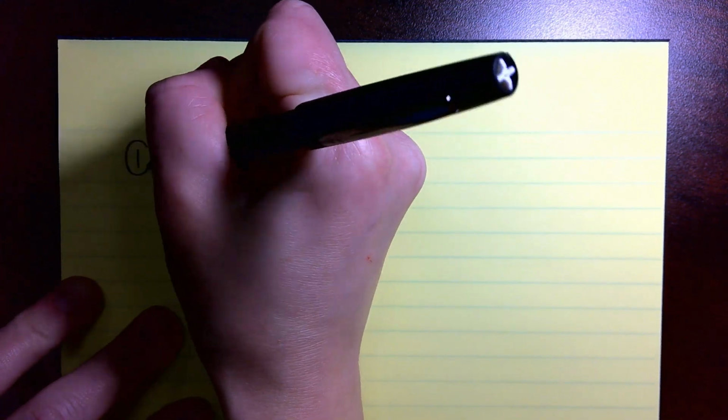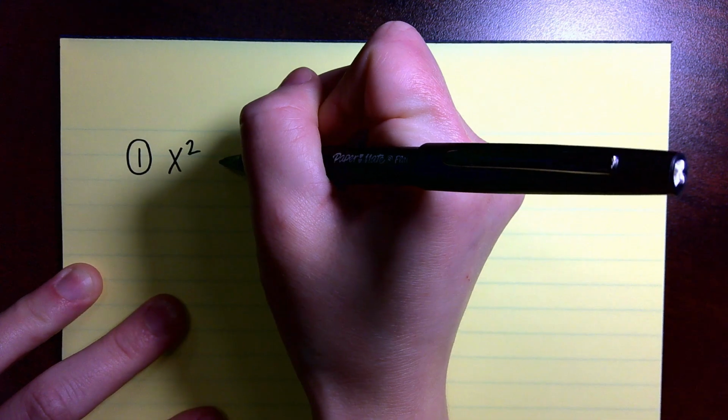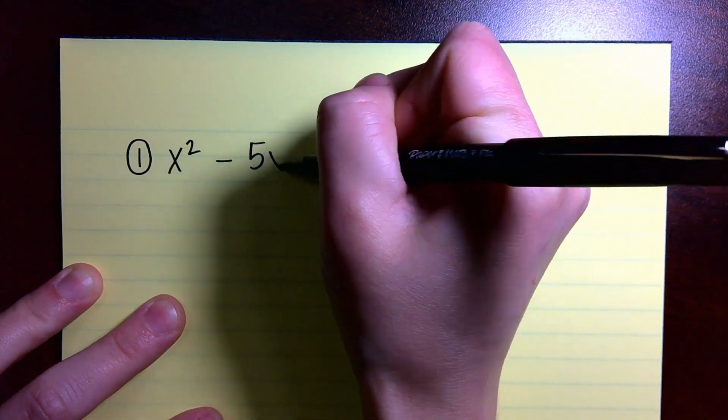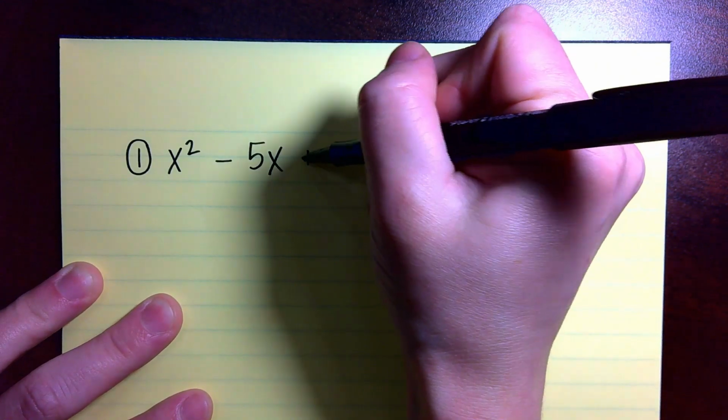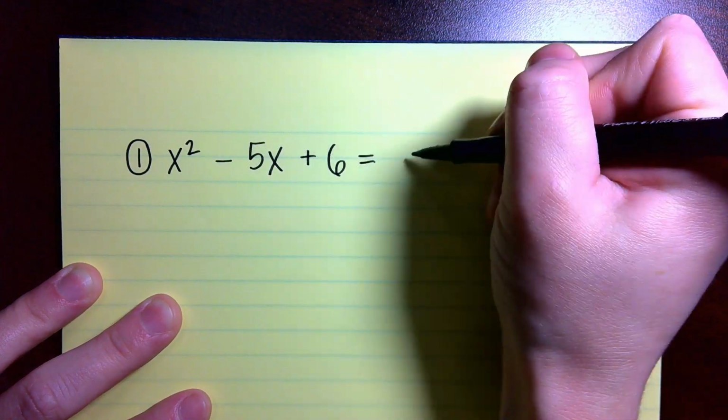Okay, I'm going to give you just a couple here. I would like for you guys to start with number 1. Solve x squared minus 5x plus 6 equals 0.